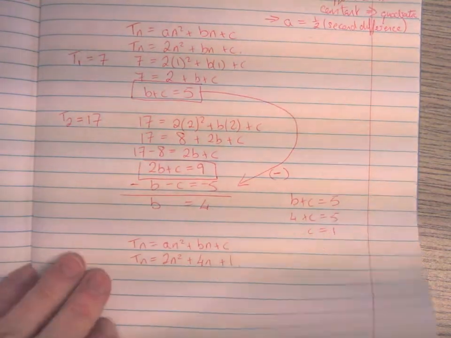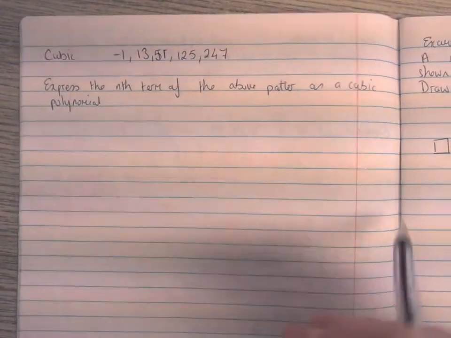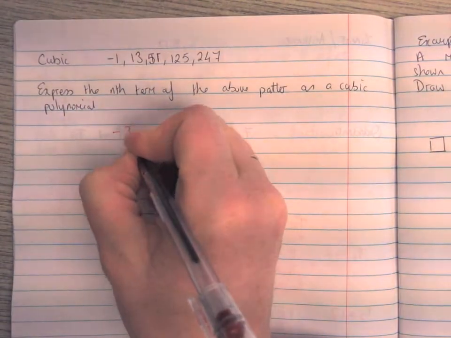Yep. Okay, so cubic, the third difference is constant. Okay, so I'm just going to write this down here.